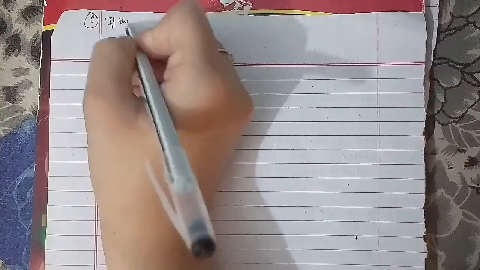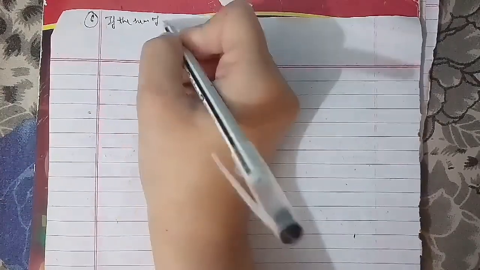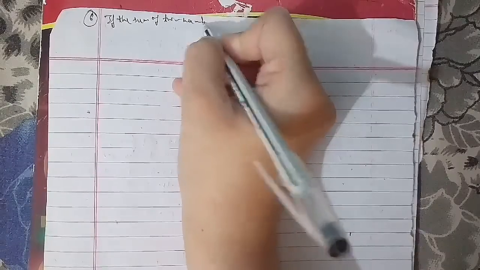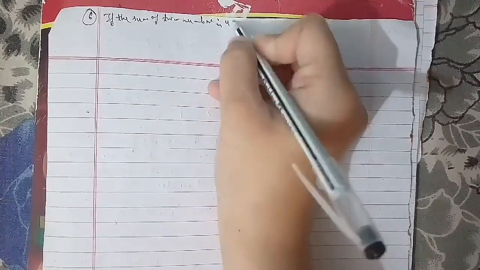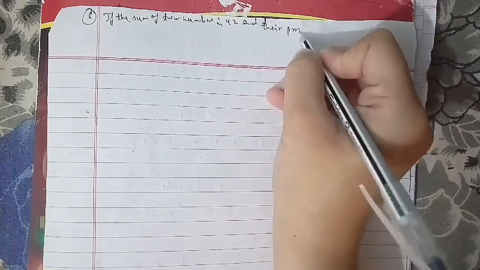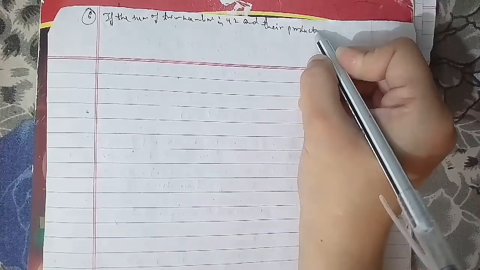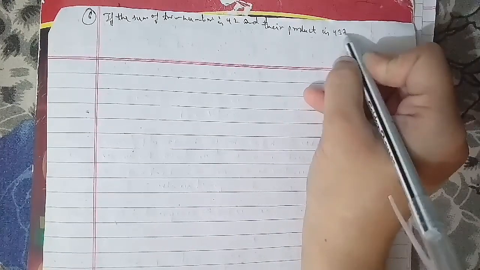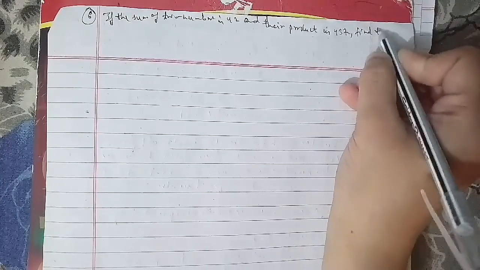If the sum of two numbers is 42 and their product is 437, find the absolute difference between the numbers.